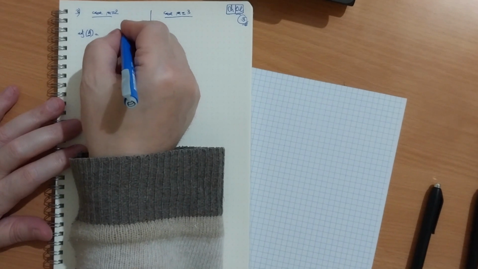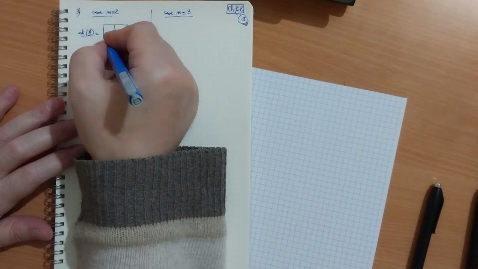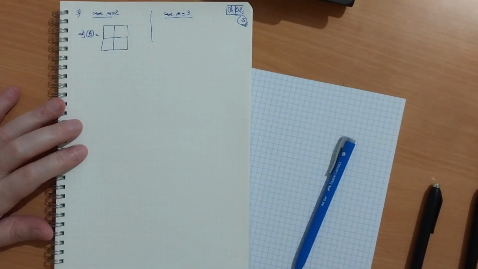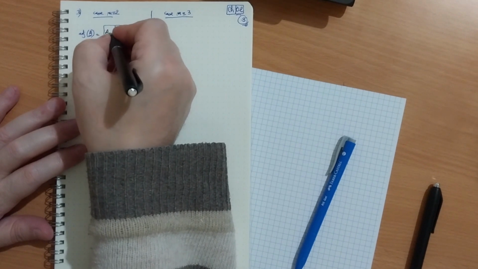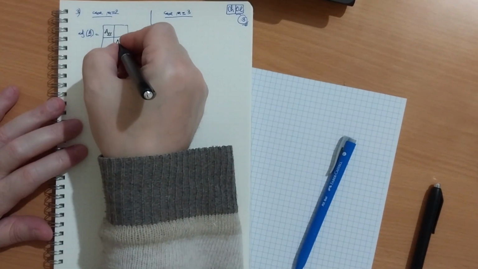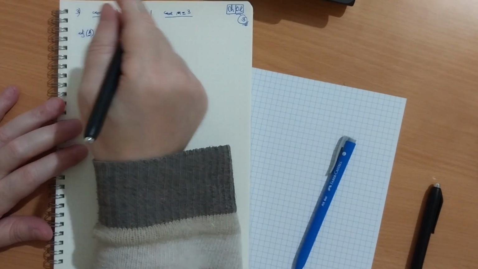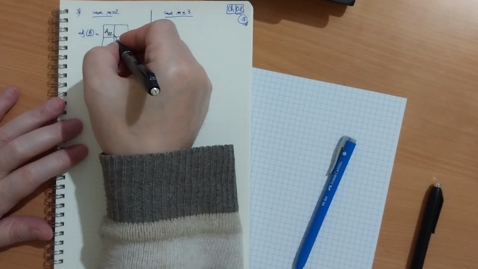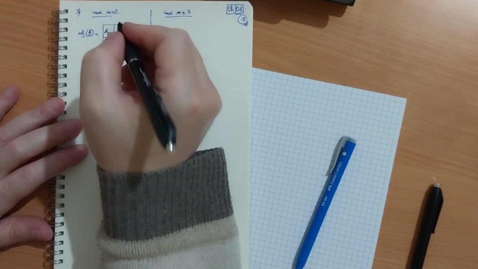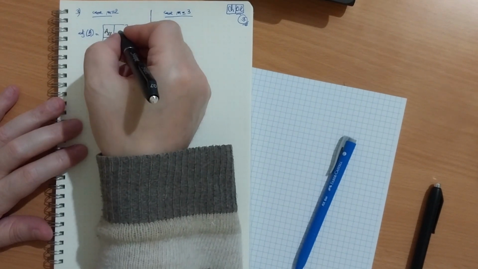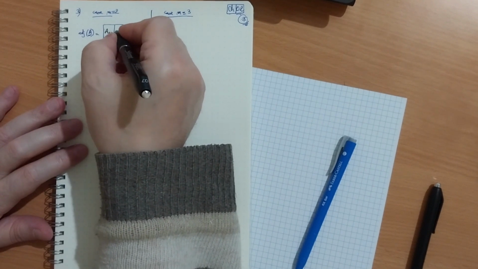So we just swap the two elements on the diagonal. A22 goes where A11 was, and A11 goes where A22 was, and vice versa. And for the two others, first row, second column, we add a minus.